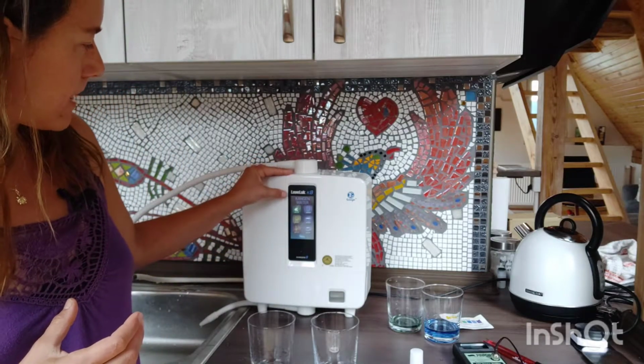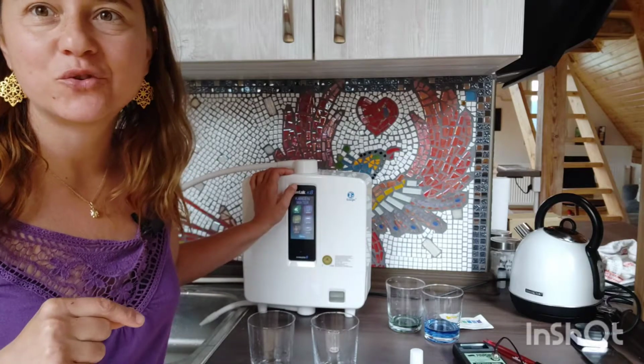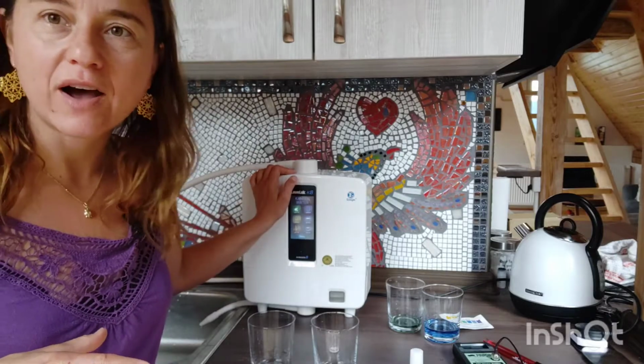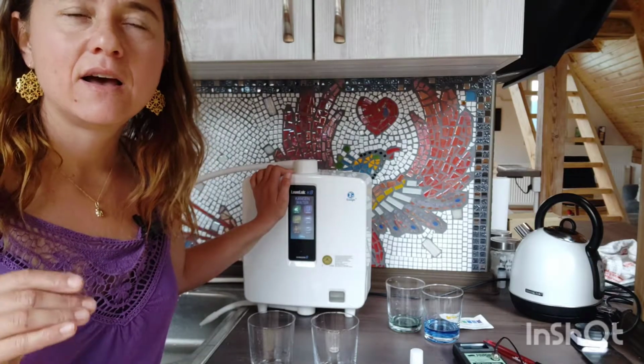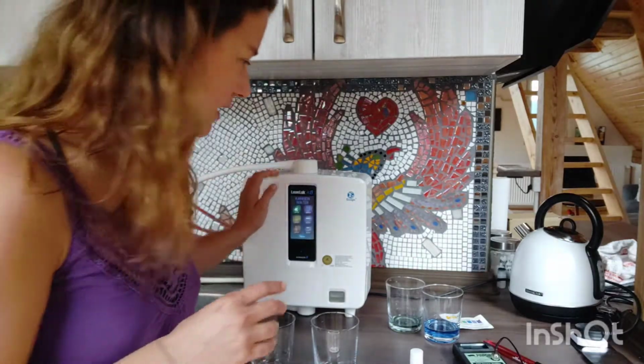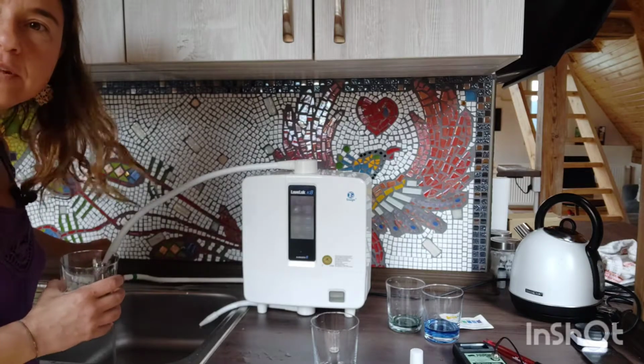And it goes down to minus 800 on the 11.5. For drinking, water is around minus 450 or 500, and I will measure it. So here we go. Let's put some filtered water.